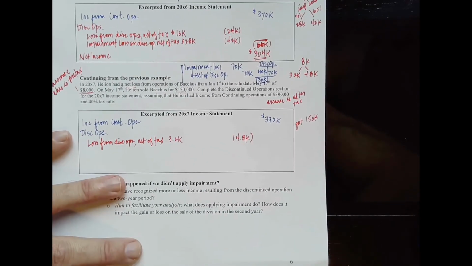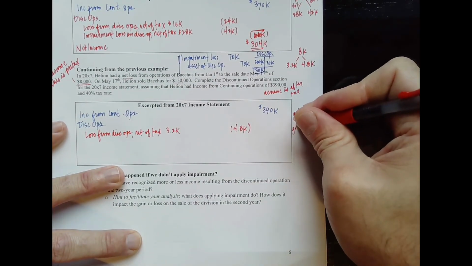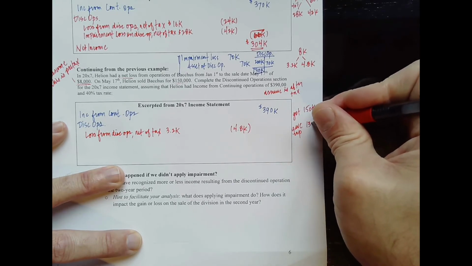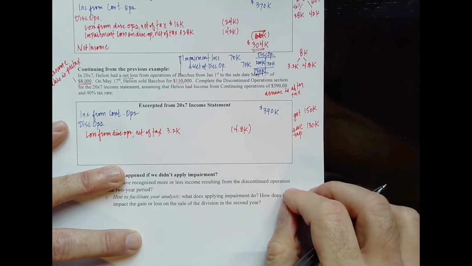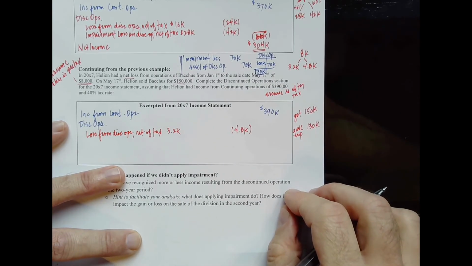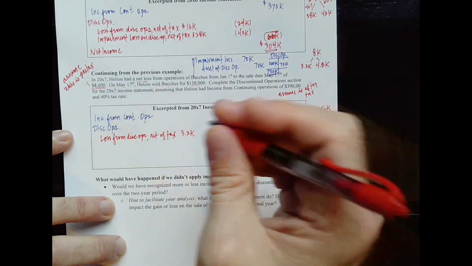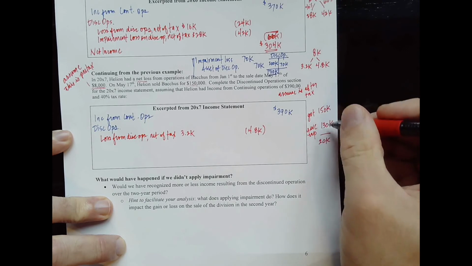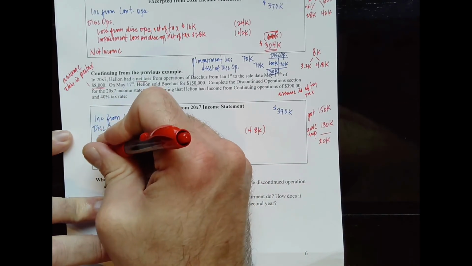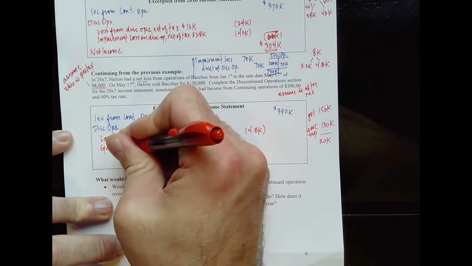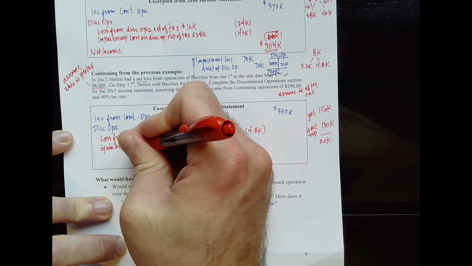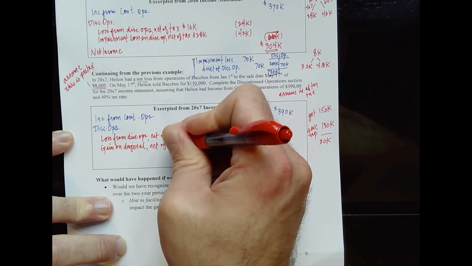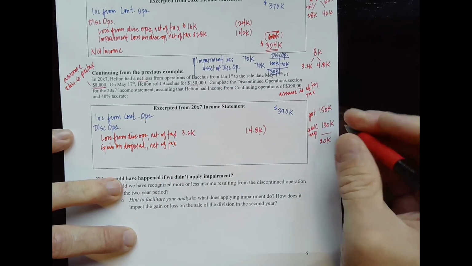So I got 150,000 and I gave up my discontinued operation, whose net assets are now at a value of 130,000. So the gain, because I got $20,000 more than I gave up, the gain on disposal net of tax: the pre-tax amount is $20,000.